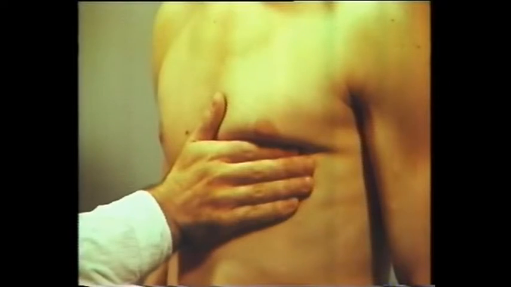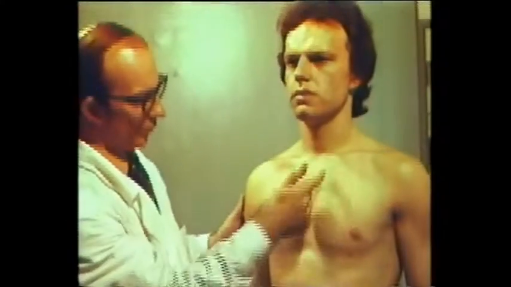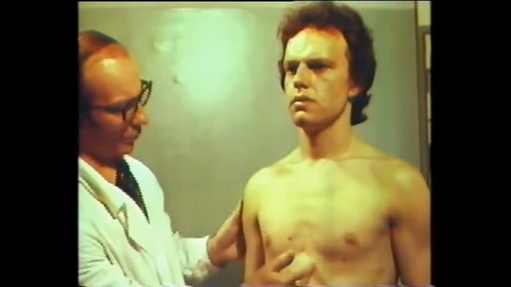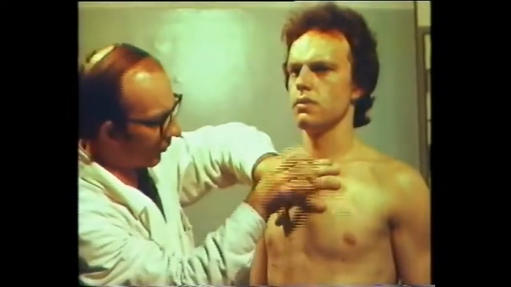The left border of the heart is determined by percussion on the 5th intercostal space. The upper border of the heart is determined 1 centimeter laterally from the left sternal border.